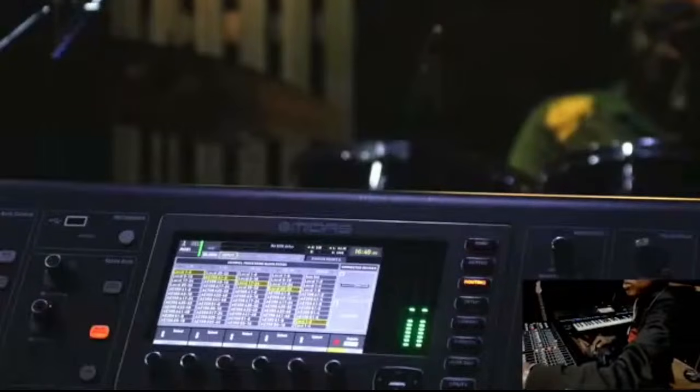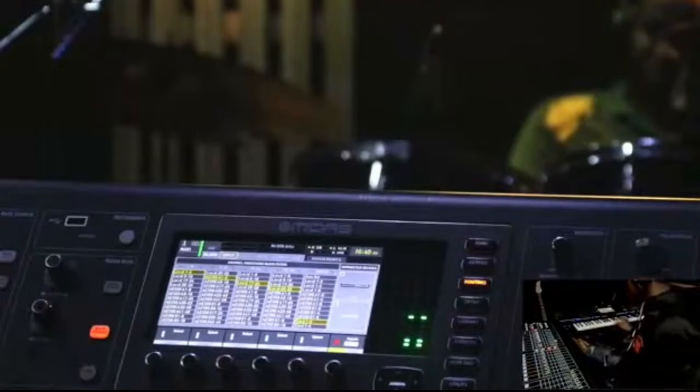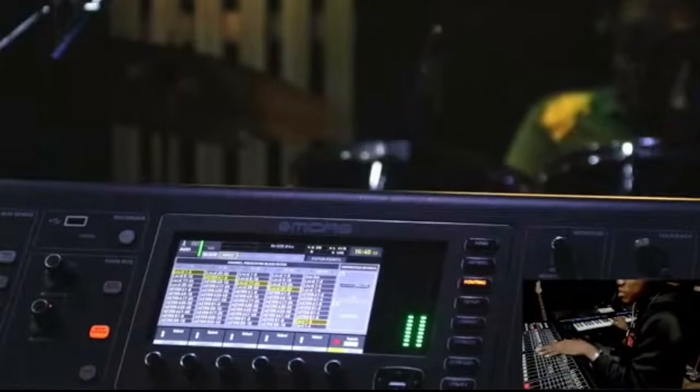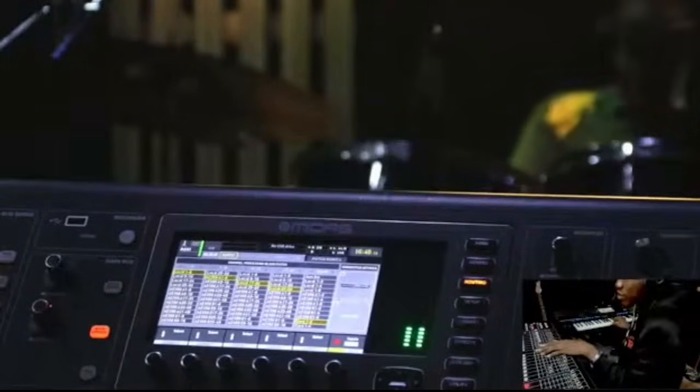So let me play piano with you and let me hear the way it sounds. Do you understand? So you guys want to play something a little bit, so you hear me for some time. So let's go.